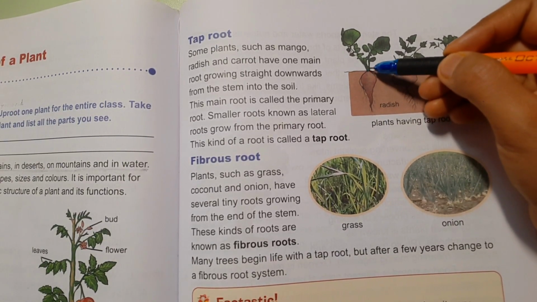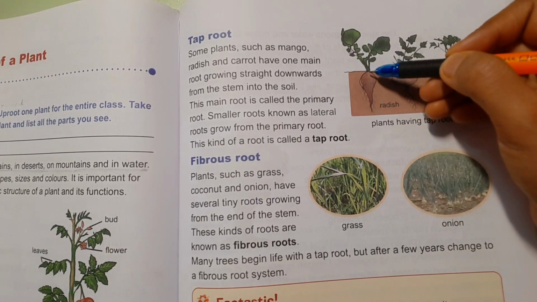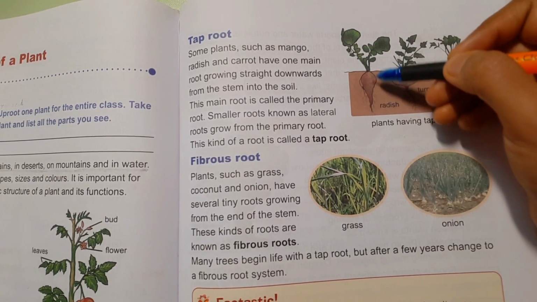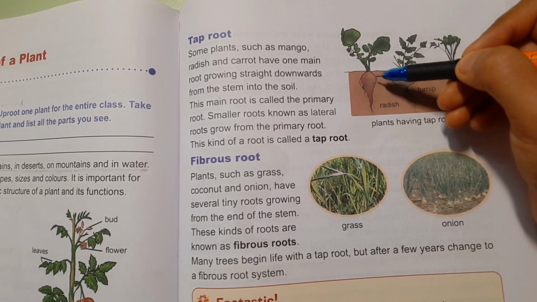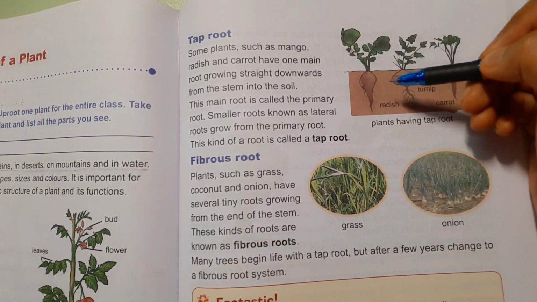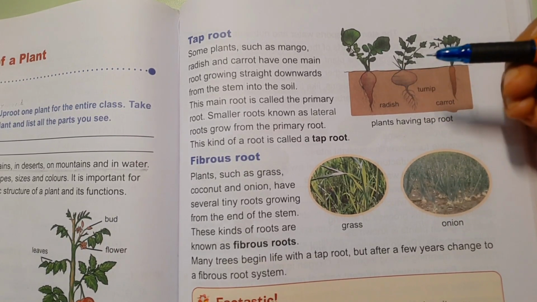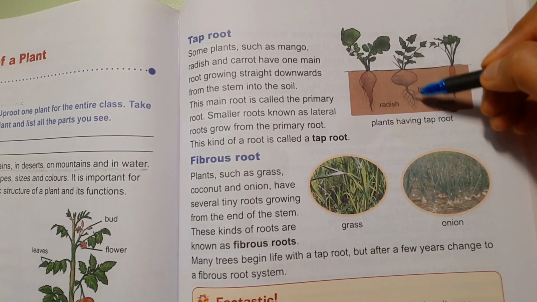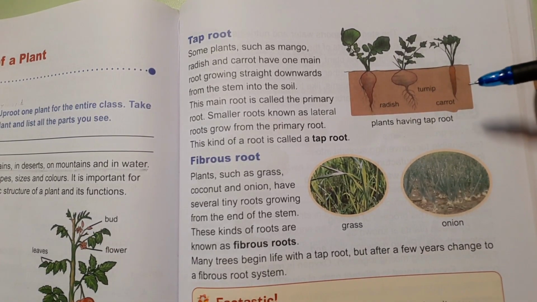It grows straight downwards. So these kind of plants are called tap root. This main root is called the primary root. Smaller roots known as lateral roots grow from primary root. This kind of root is called tap root.